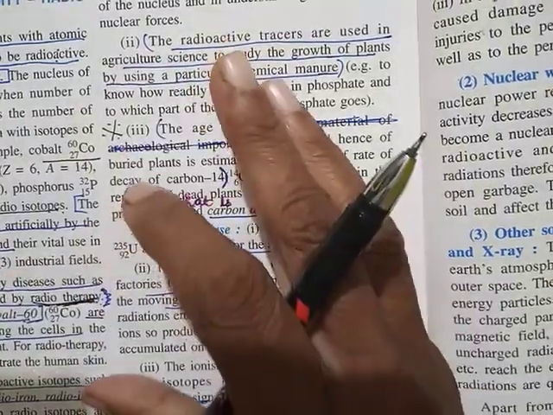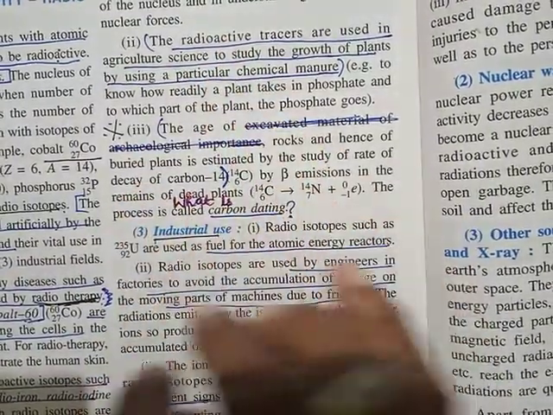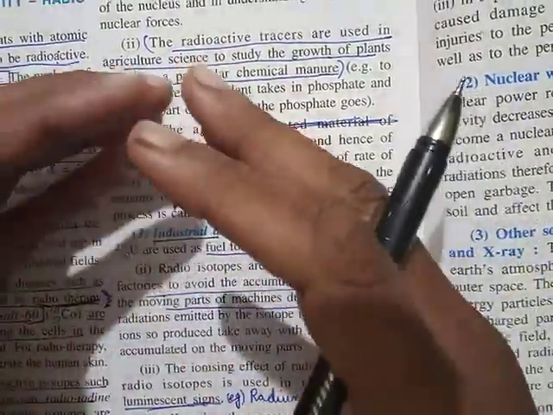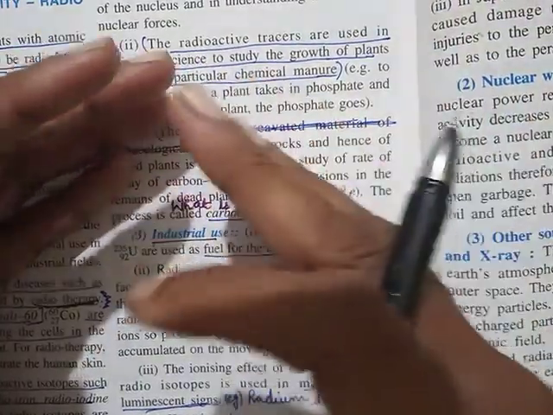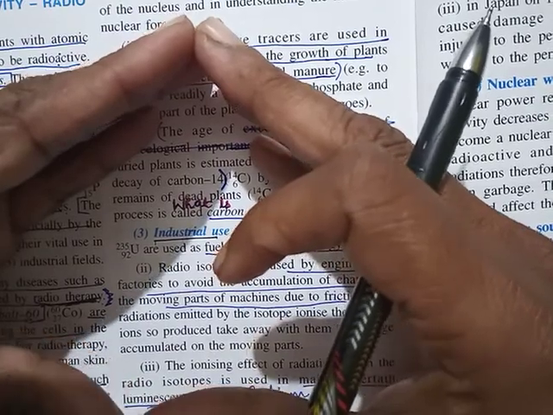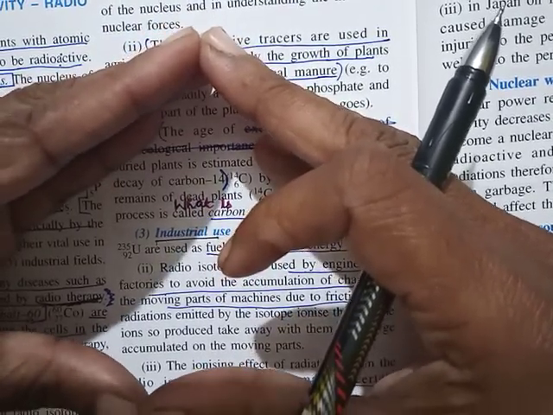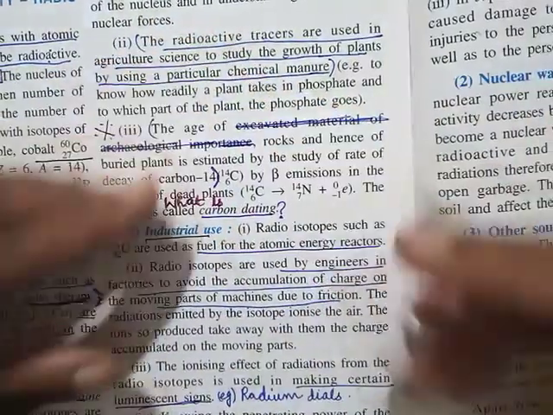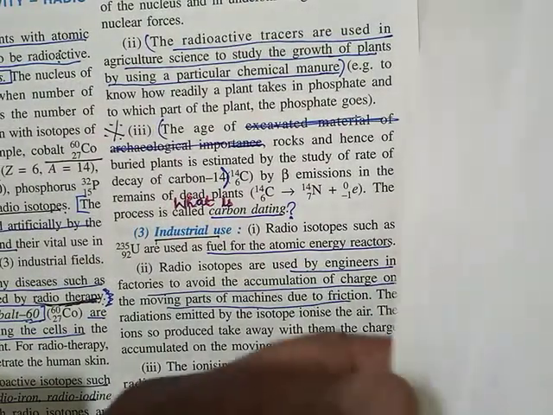Okay, it is the process of finding. Now you find a very old trunk, a tree trunk. The tree has been cut, the trunk is there. You know that it's a very old trunk and you're interested to know how old this tree is. You know, there is a method to find that, called carbon dating.